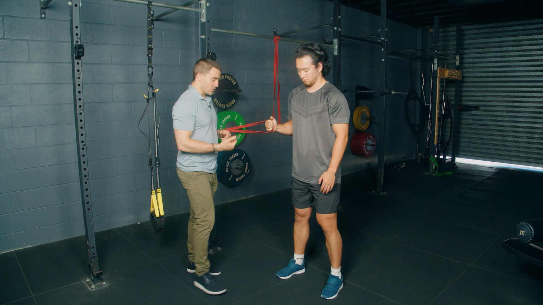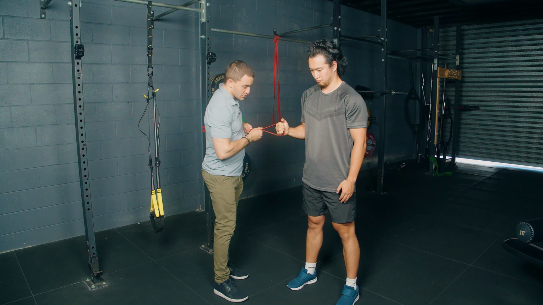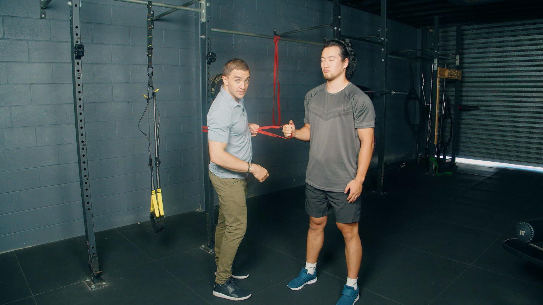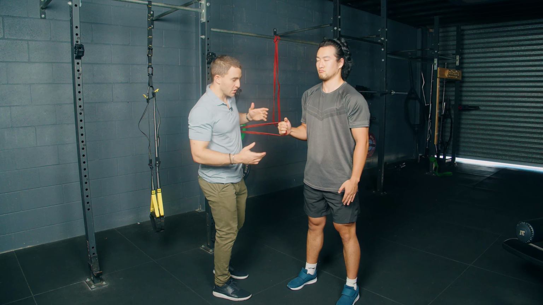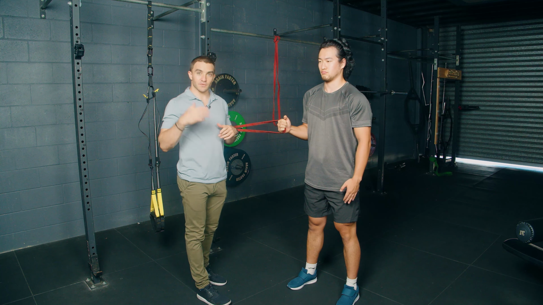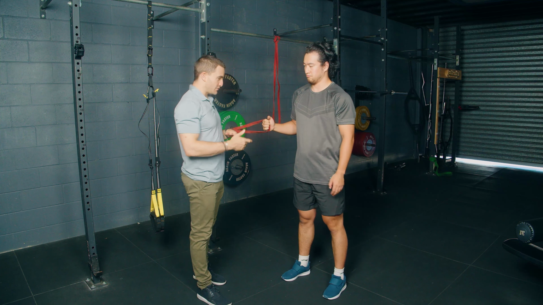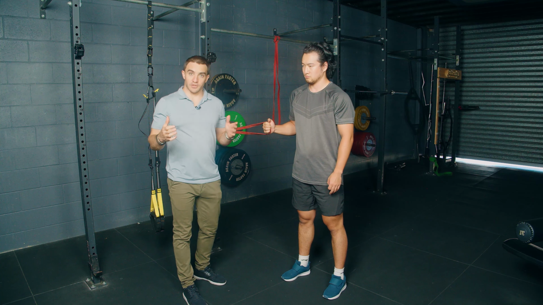So Cal, let's do the same thing. Go ahead and go back out. This time, Cal, what I want you to do is close your eyes. I'm not going to count down. He's got no idea when I'll let go. So it's a nice, easy way to progress this from a load standpoint, from a rate of force development standpoint, and working on his neuromuscular control.